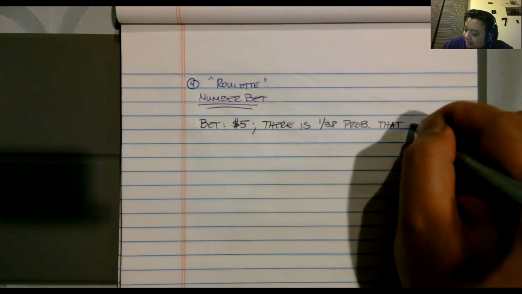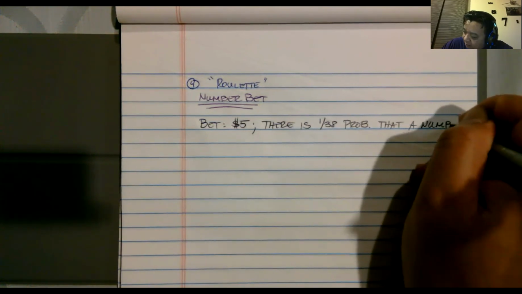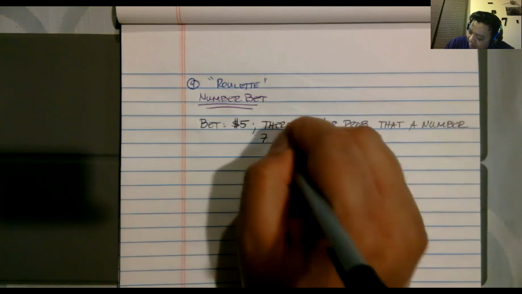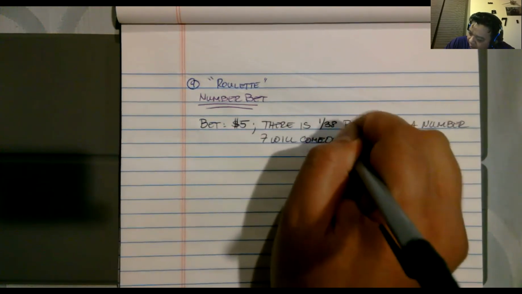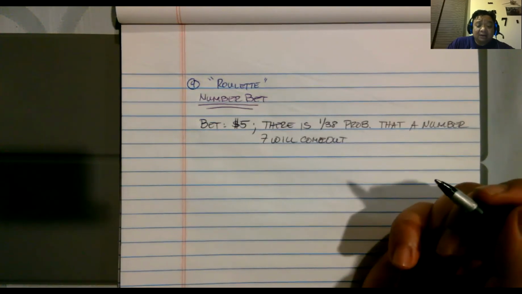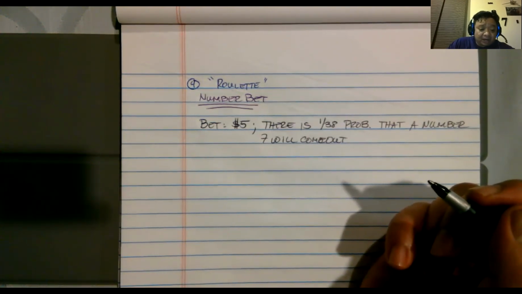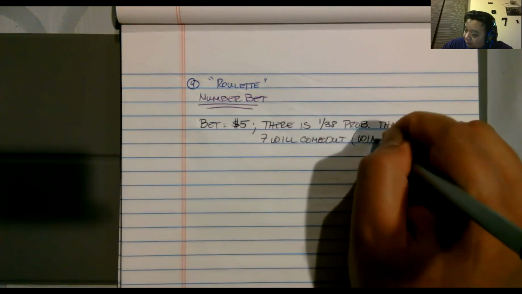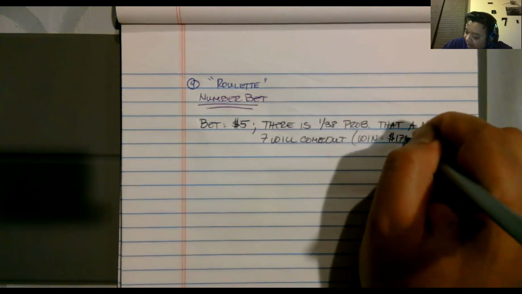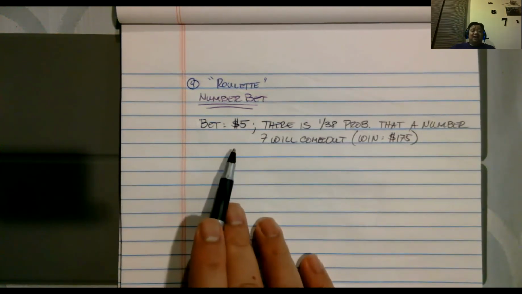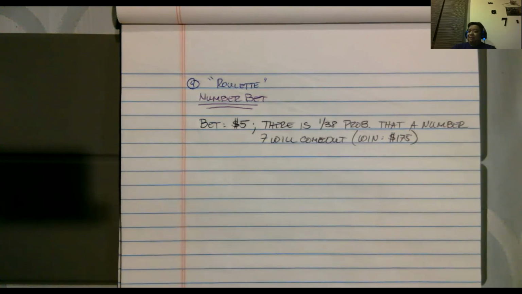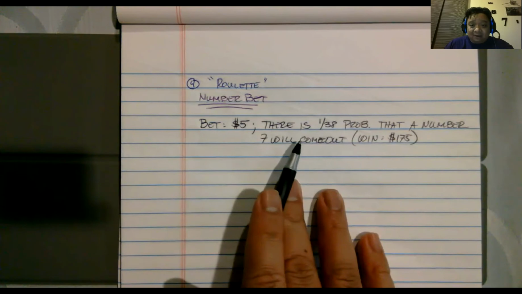that a number 7 will come out. Now, if it does land on 7 and you put your $5 on there, you are going to win $175. Now, obviously, if it doesn't land on 7, then you're going to lose the $5 you bet, right? So that's how betting works in a casino, right? So you put your money down, and if you didn't win, the house takes your money, okay? So this is a number 7 or the number bet.